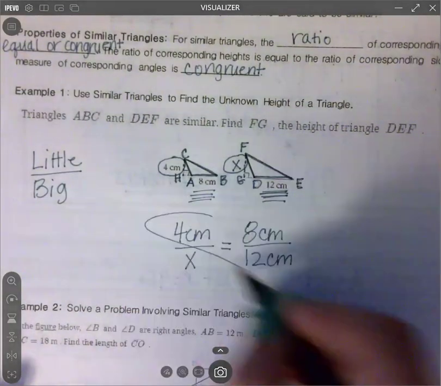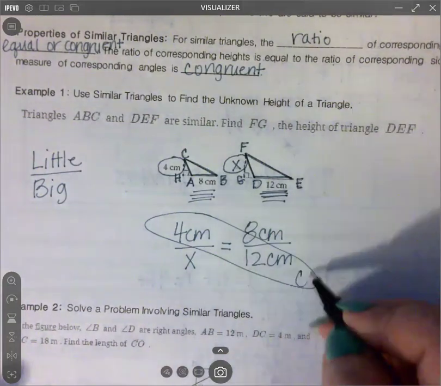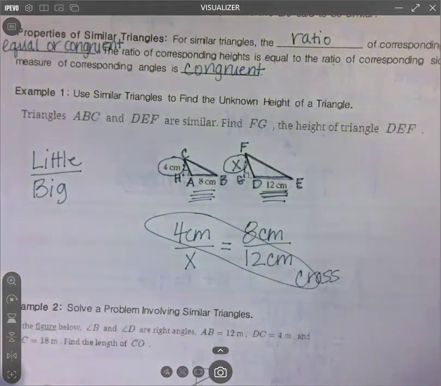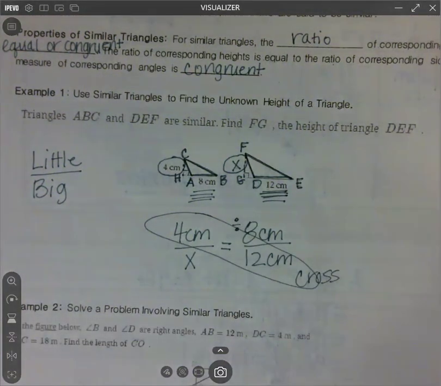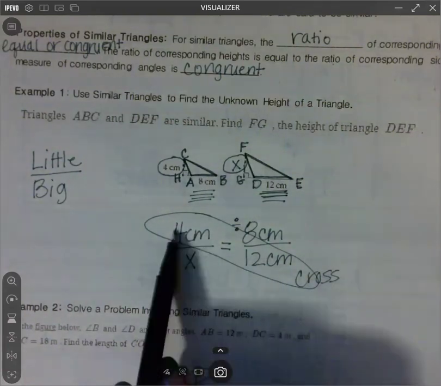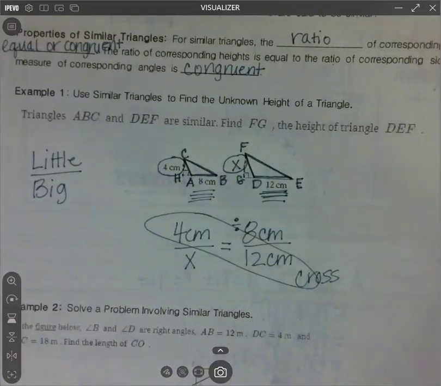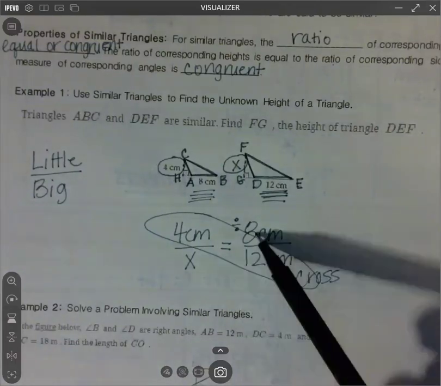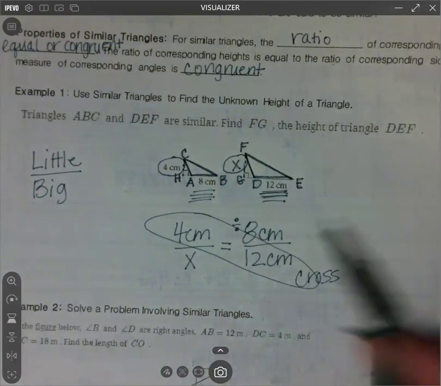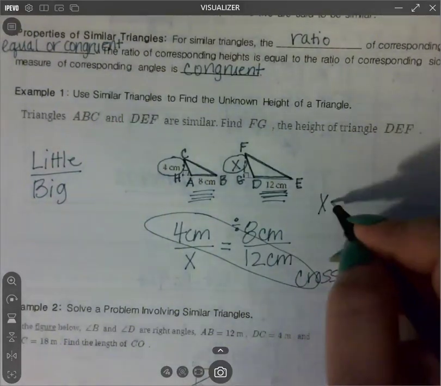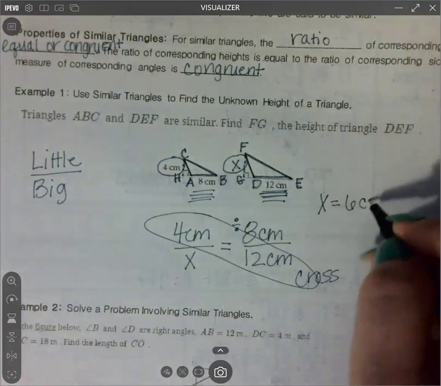To solve, I'm then going to do a cross multiply. And then I'm going to divide. So as we are doing this, pay attention to the two numbers that are across. They're the ones you're going to multiply. The one that is across from the variable, that's the number we're going to divide by. So 4 times 12 is 48. And 48 divided by 8 is 6. So my unknown height is 6 centimeters.